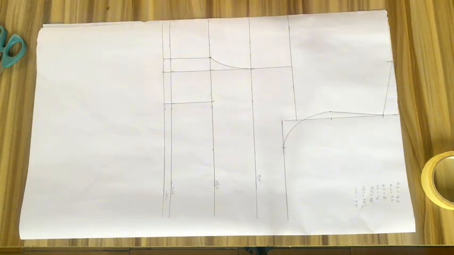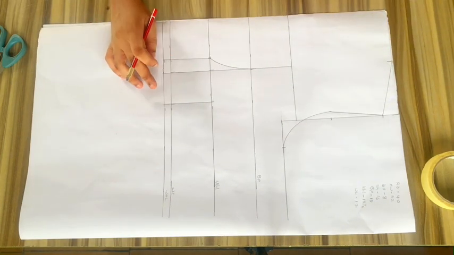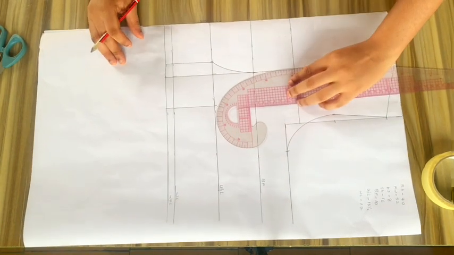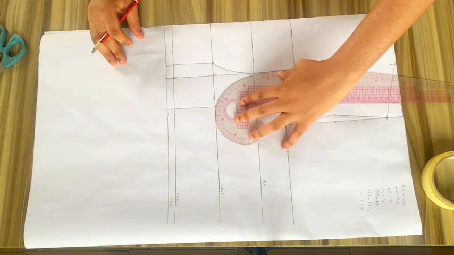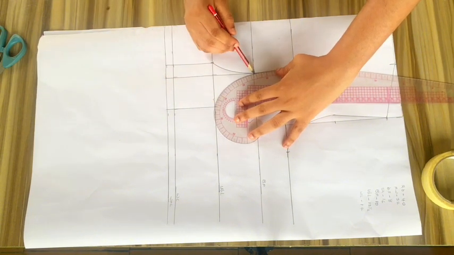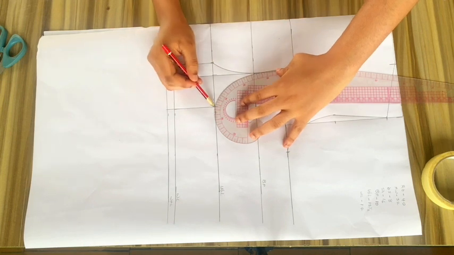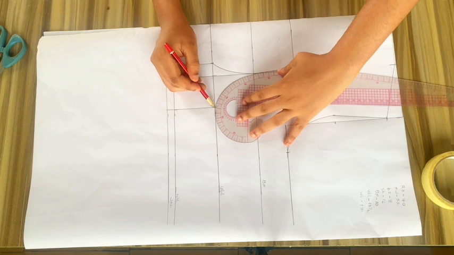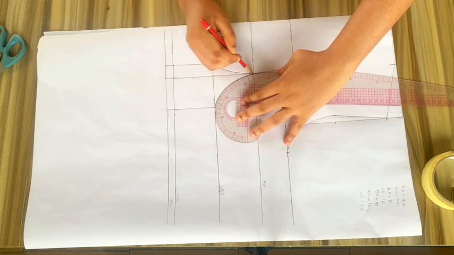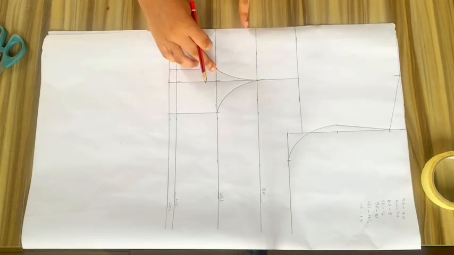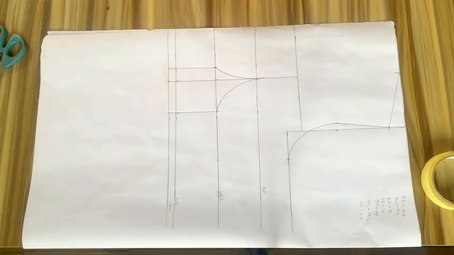So after that, I'll also go ahead and do the same thing for this side. So I'll just go ahead and place my curve ruler this way, just like you see, and make sure that the cup size line is also joining the center of this bust point line. Just like you can see. So this is what it is looking like.